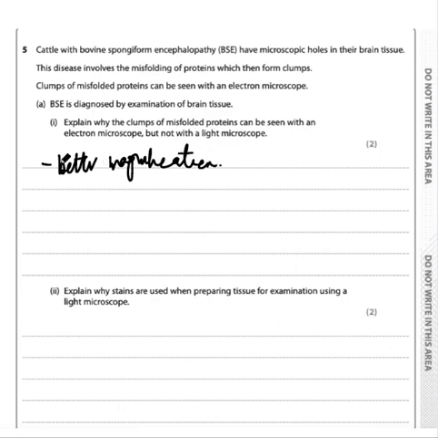By the way, it's not enough just to say it has better magnification. You need to specify that you're saying the electron microscope has better magnification, because that's an easy way to lose marks, by saying just better magnification. You're always supposed to say the electron microscope has better magnification, or a light microscope has limited magnification. And the other mark we'll also be going for is that the electron microscope has better resolution.